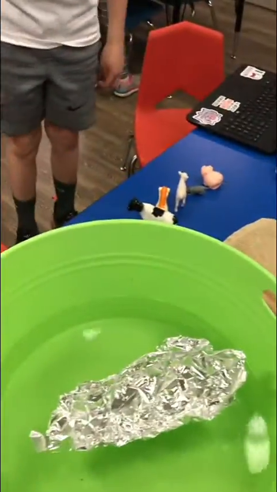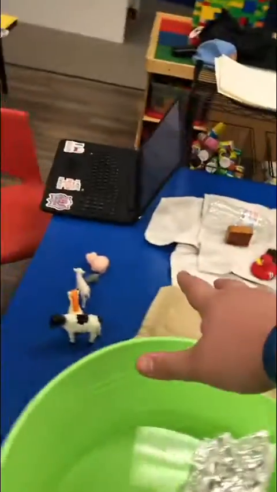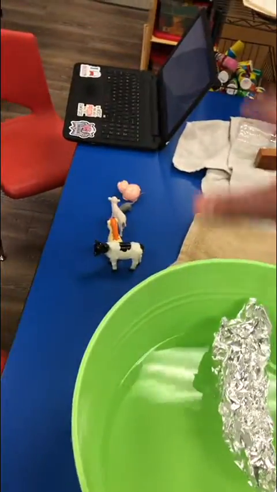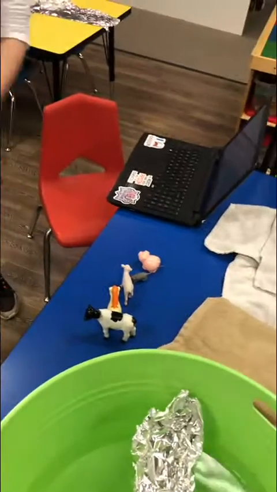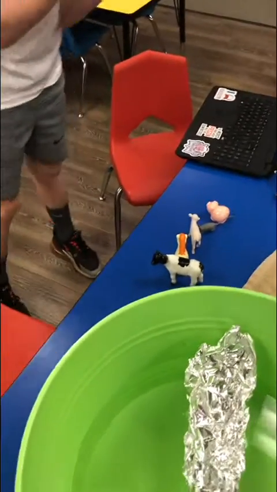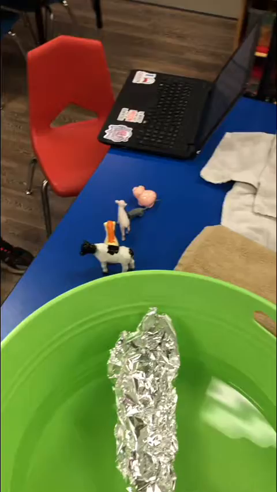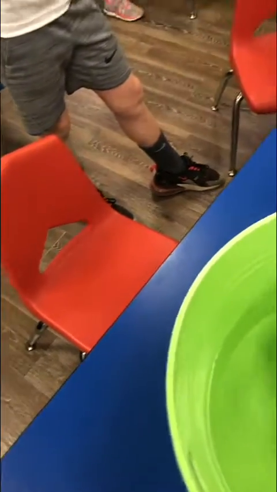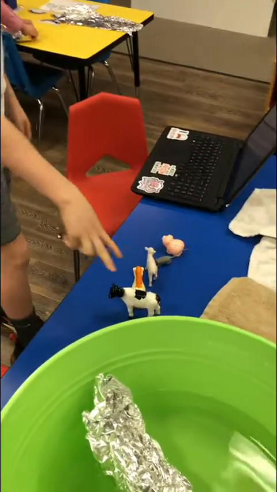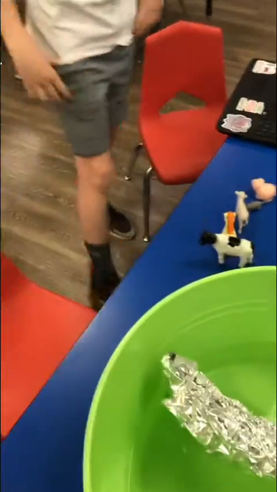Copy. All right. Now, before we put the animals in, so these would be the animals from the book that we would have read. And so, out of these 5 animals, Brad, how many animals do you think it'll take to sink the boat? Probably just these two. All right, so let's try it out. Put the cow in.